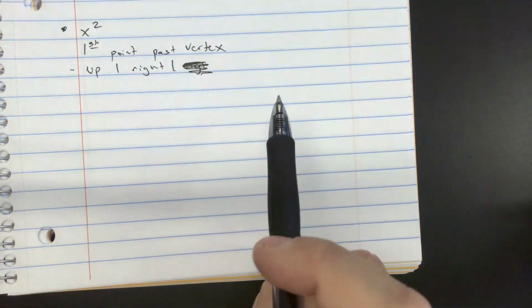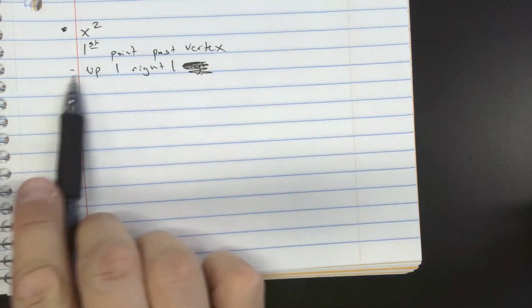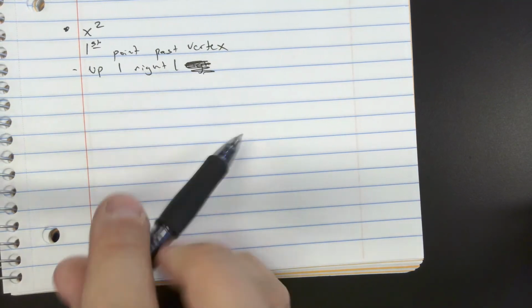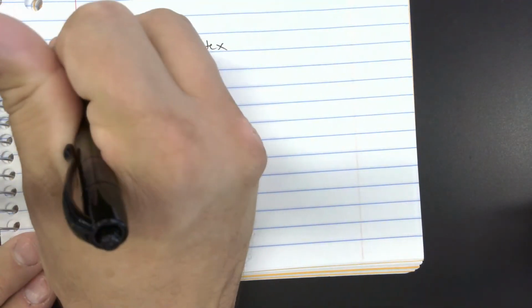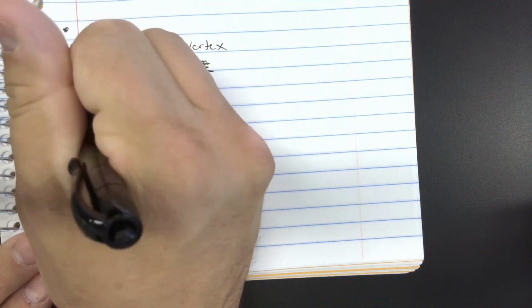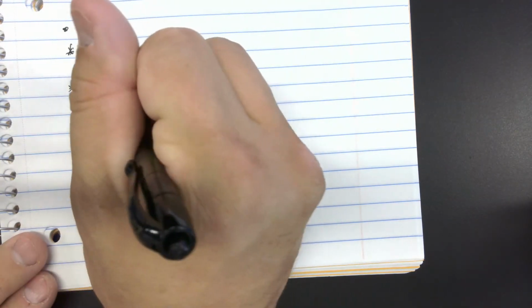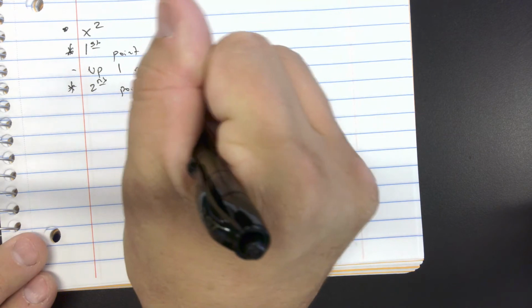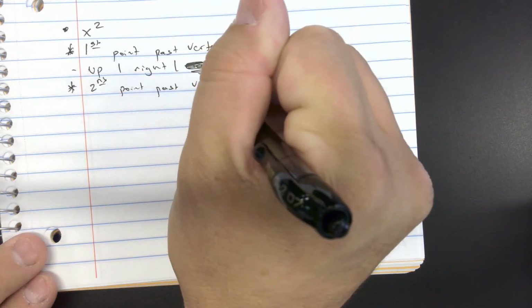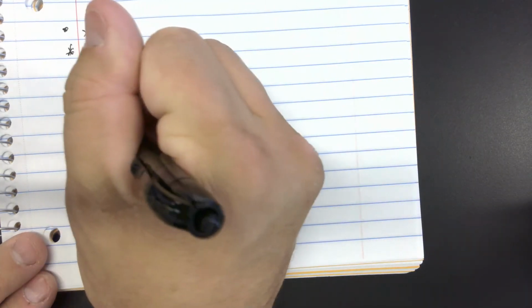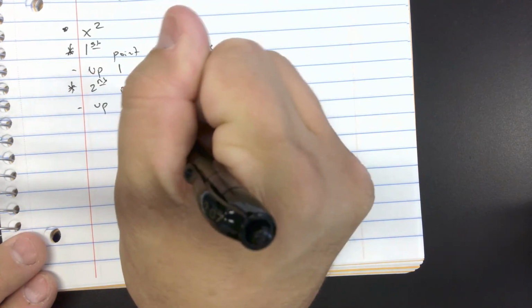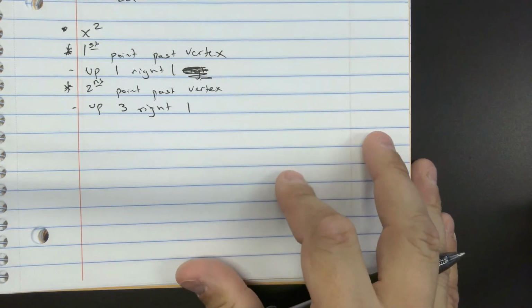You guys should already all know the first point. So if it's x squared, the first point past the vertex is up 1, right 1. The second point past vertex is up 3, right 1. So it's always up 3. That's just when it's x squared.